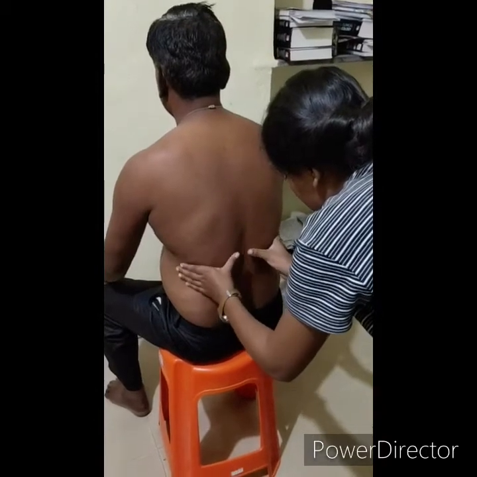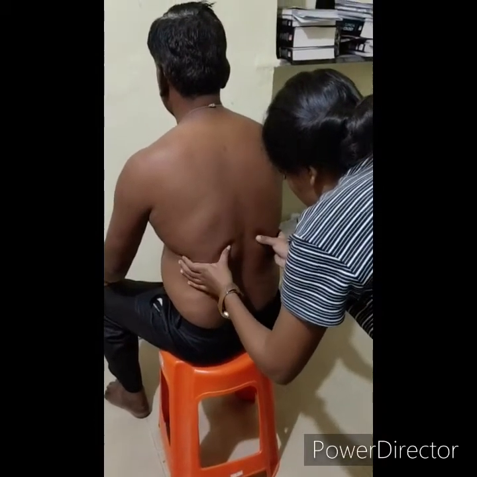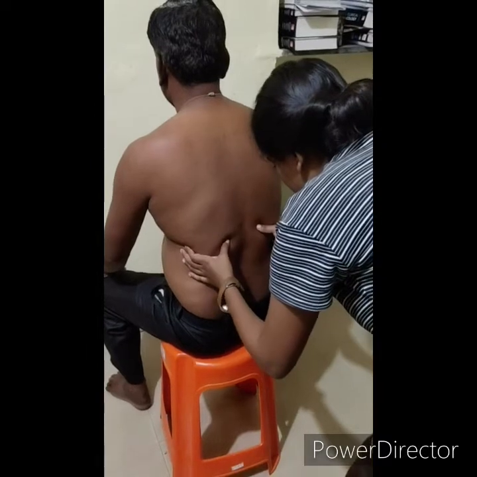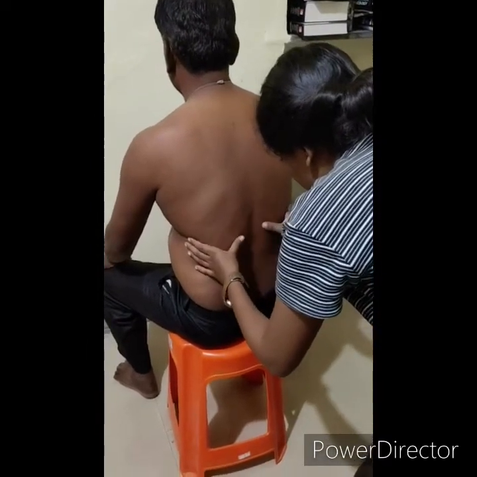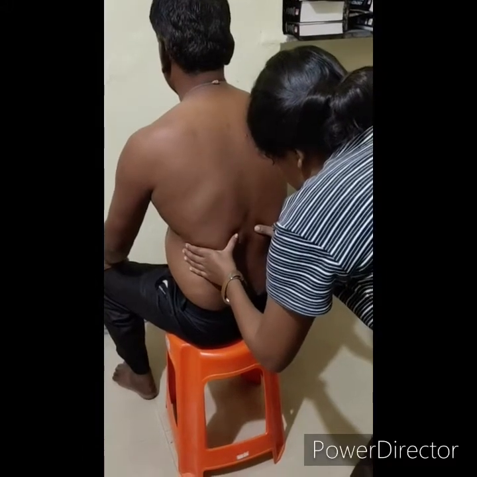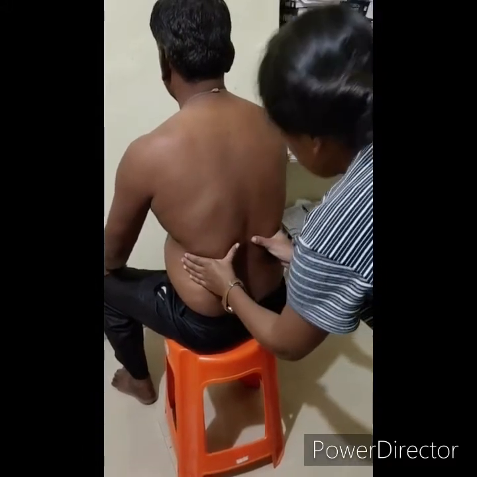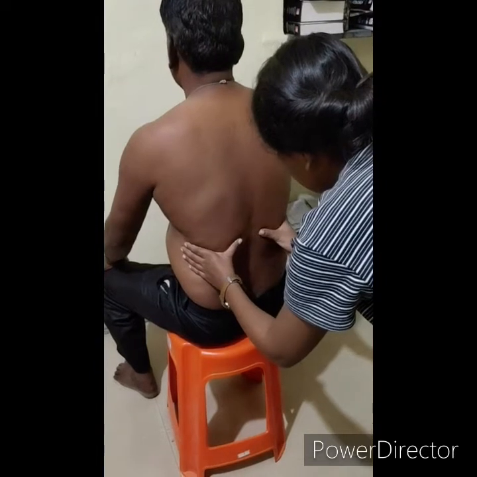Place your thumbs at the level of the 10th rib and spread your fingers slightly across the lateral thorax. Ask the patient to inhale and exhale deeply and fully. Watch the divergence of your thumbs, normally about 2 cm, and feel for the range and symmetry of movement.